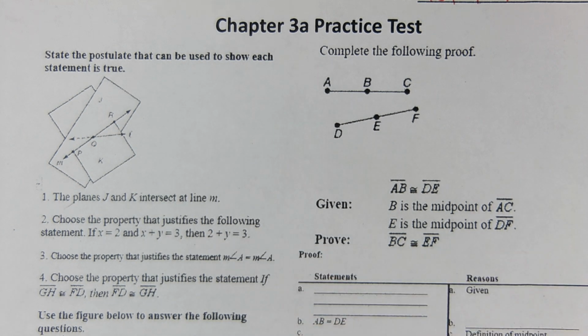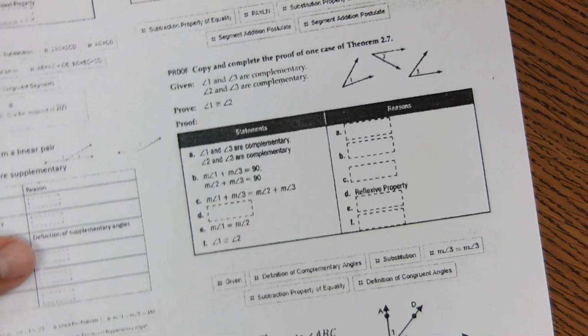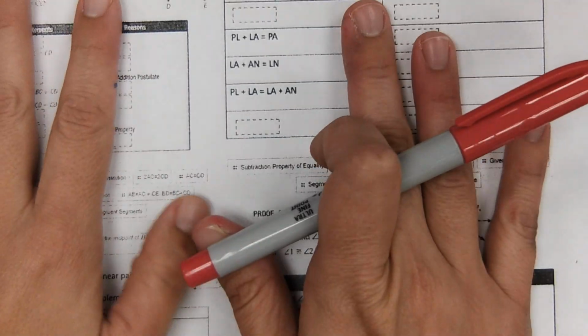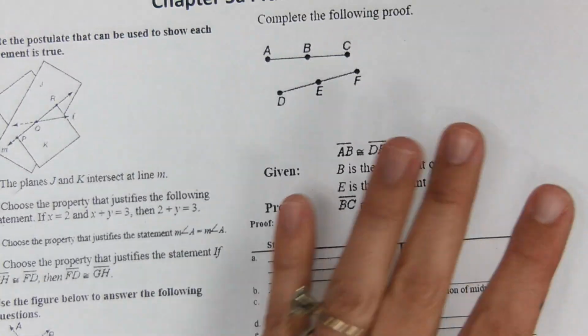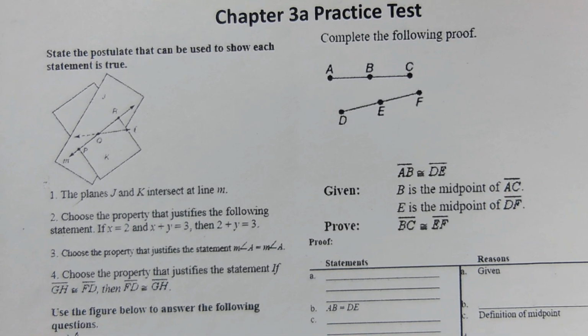So these are sample questions from the test. All the questions on the test will look exactly like this. And like I said, with the proofs, there are 9 proofs here, and there'll be 3 or 4 on your test, but they'll be from the paper. So you don't need to study proofs outside of this.